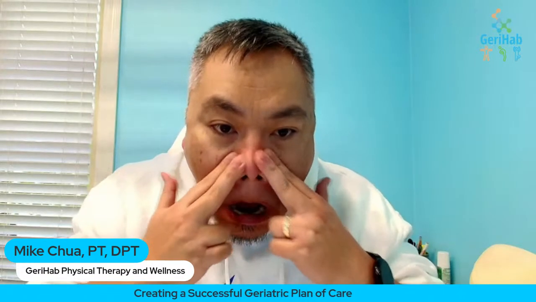Nose massage here, sinuses, right here. If they have stroke, teach them how to move their tongue inside their mouth, especially if they are kyphotic, their head is forward.